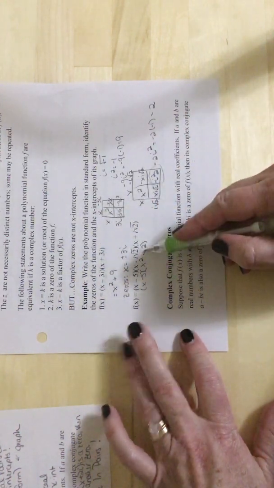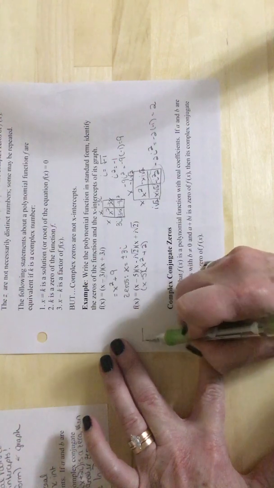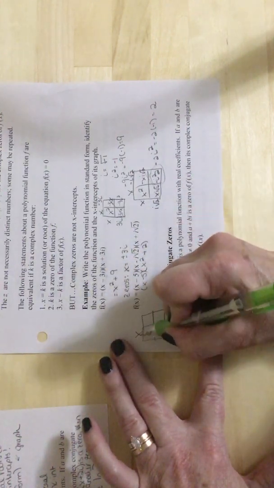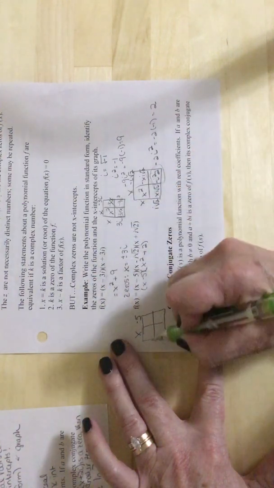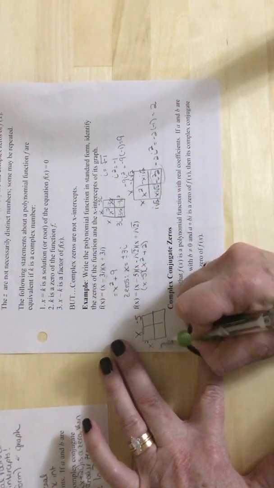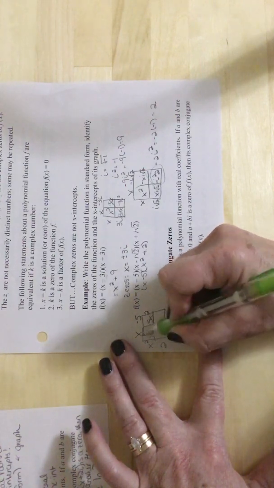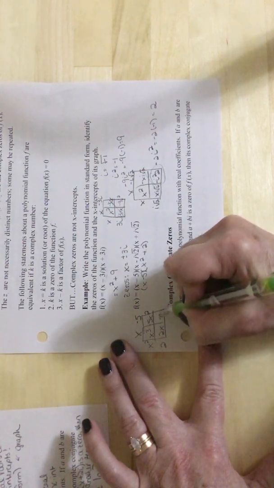Now I'm going to multiply those two, and again I can use the box, a 2 by 2. I have x minus 5 on top, x squared, 2 on the side. So I'm left with x cubed, negative 5x squared, 2x, and negative 10.